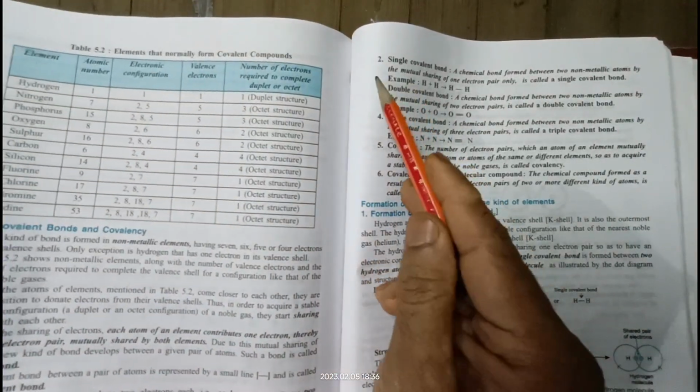From page number 342, go through this table. Then here some definitions are given. Covalent bond, single covalent bond, these definitions are important. Here formation of hydrogen molecule. If this one comes, you have to draw this figure and this figure. Sometimes they may ask for a structural diagram, then this figure is required.